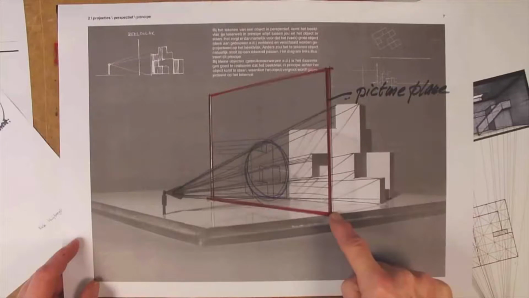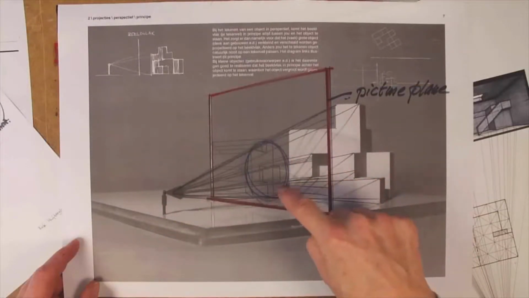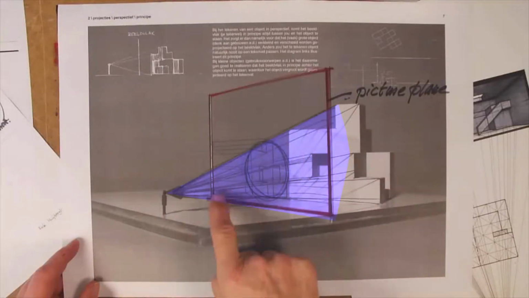Here are the lines visible, which run from the observer to the object and which meet the picture plane. Those lines together are called the cone of vision.